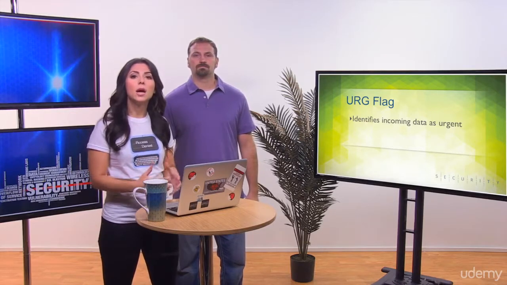Okay. Now, the URG flag is used to identify incoming data as urgent. Segments with the URG flag set to 1 will be processed on high priority, and the remote machine will process this segment by stopping the processing of other segments. That's right, Laura. Now let's conclude the topic on the TCP flags by mentioning the remaining 3 that are, again, the most commonly used ones. So we have the SYN flag, and this is used to indicate the connection. We have the ACK flag, or acknowledgement flag, which acknowledges the data received.